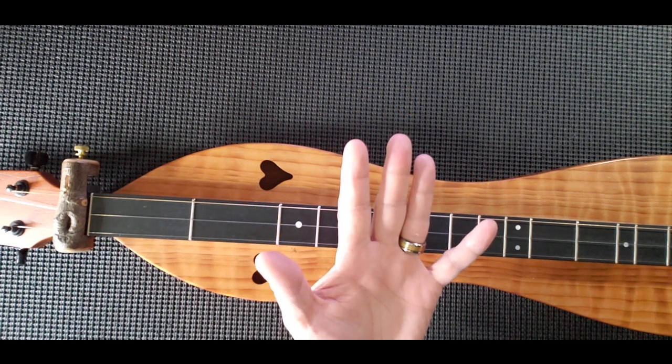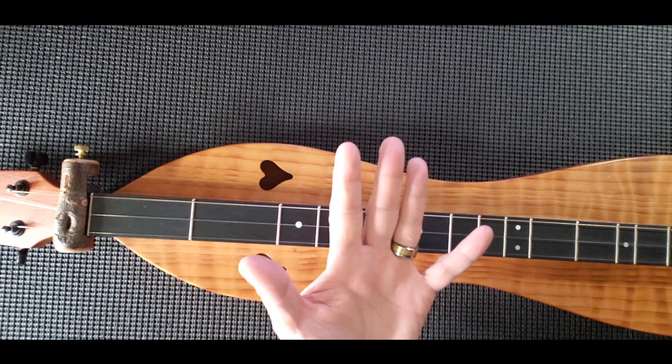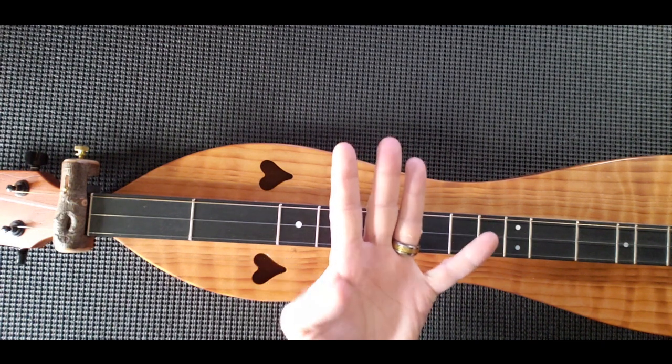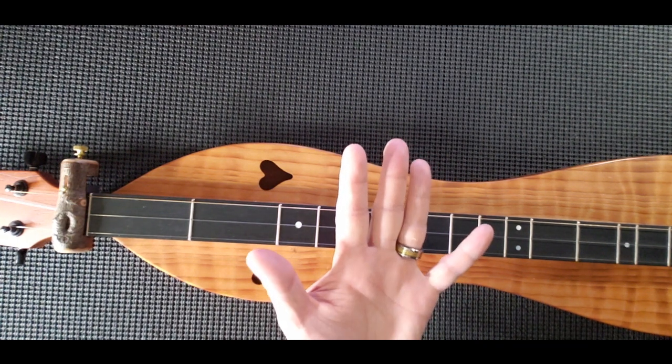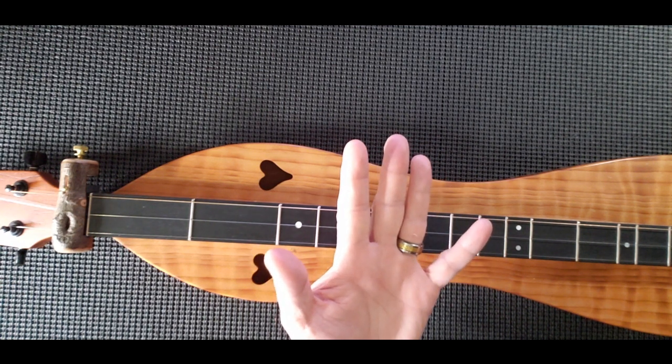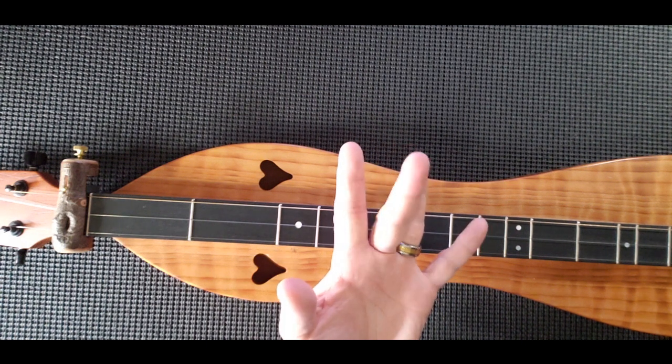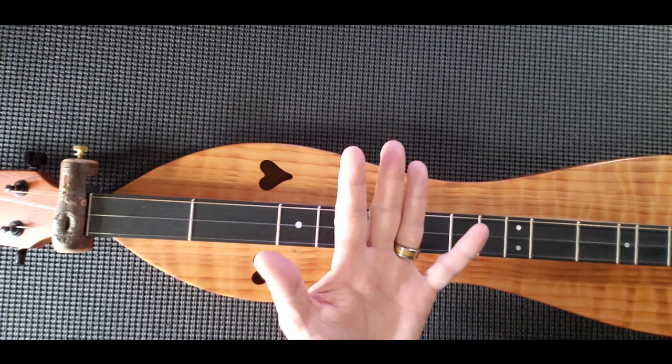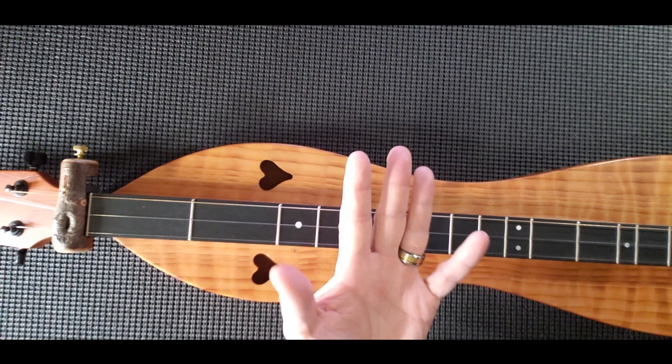So if you understand that the notes found in the chord are the first, third, and fifth, 1, 2, 3, 4, 5, A, C sharp, E. If we were using D, D, F sharp, A. So D, F sharp, and A, first, third, and fifth.